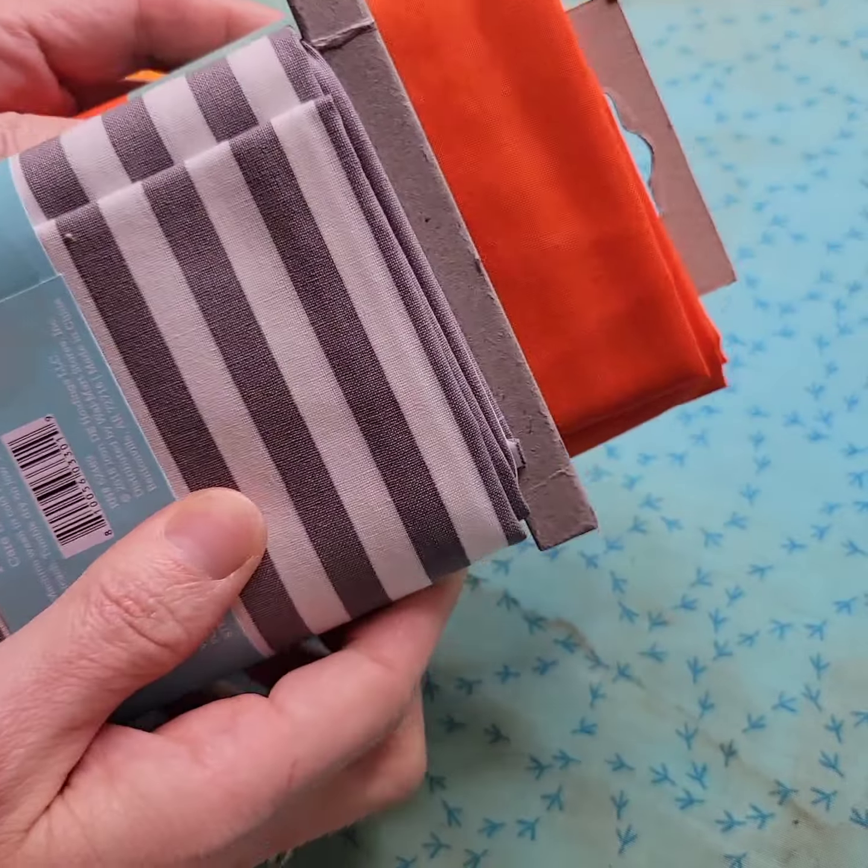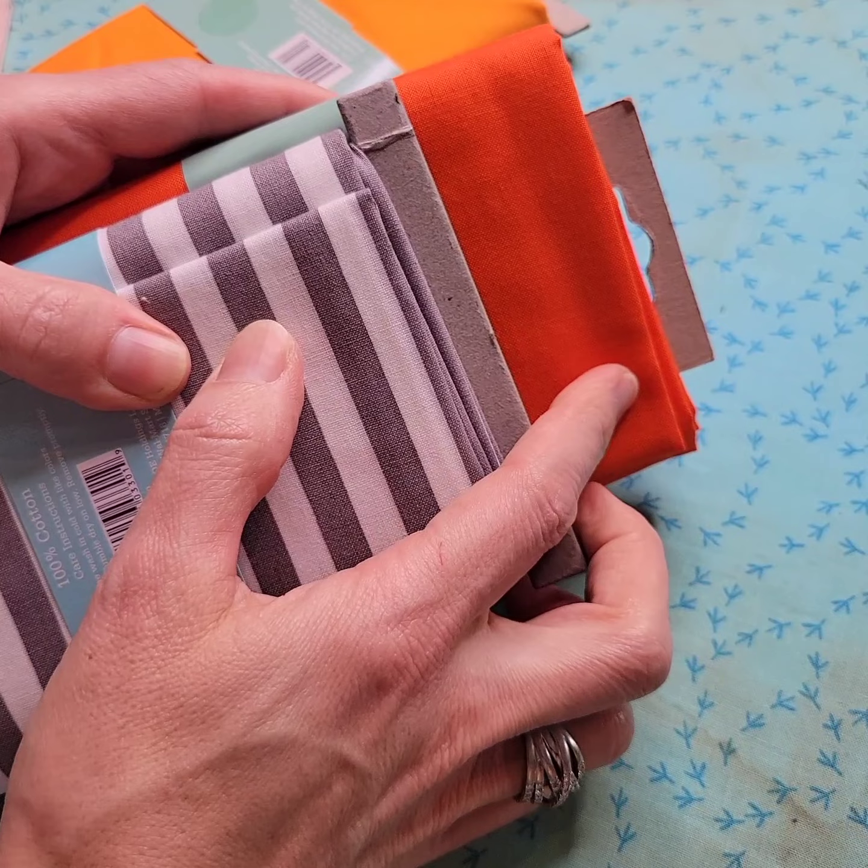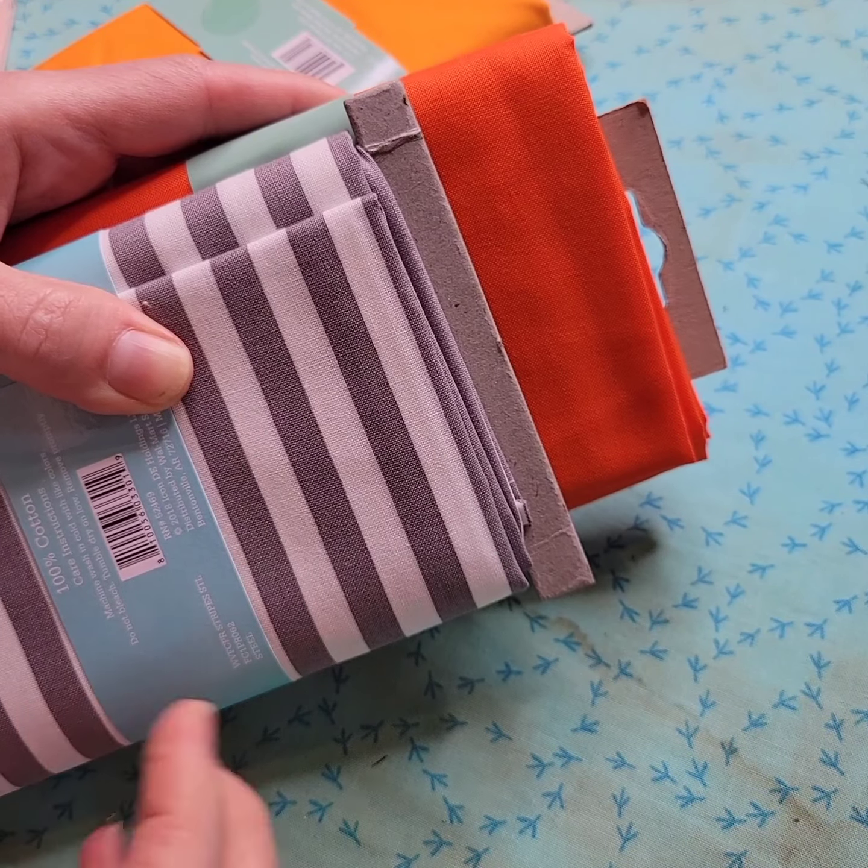And then similar, but a little bit warmer when we get into this red color.